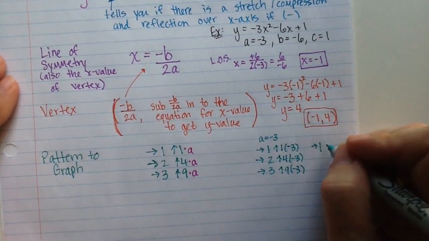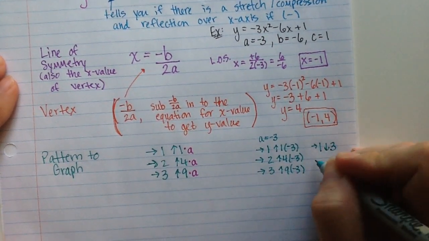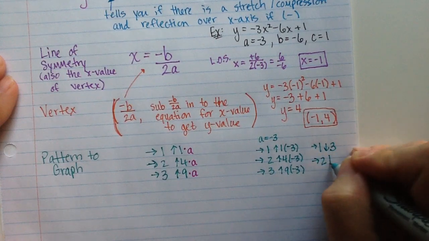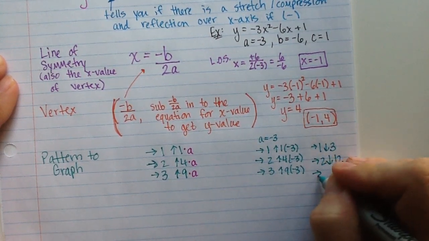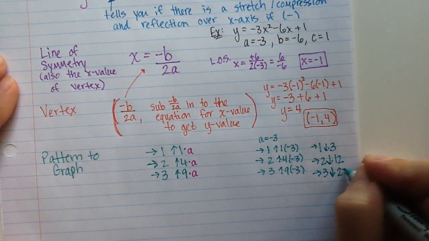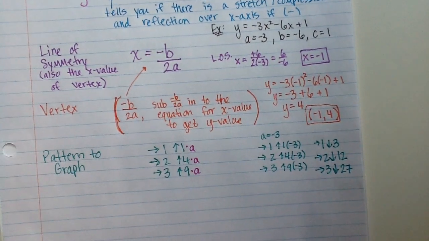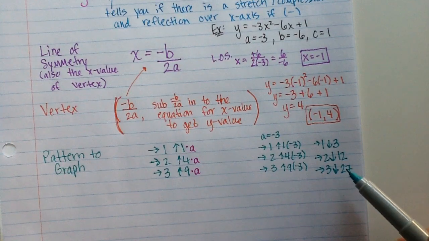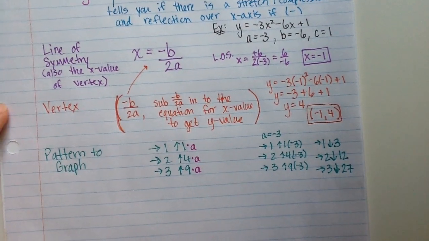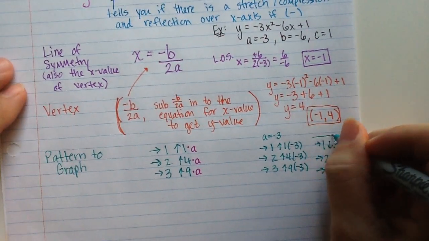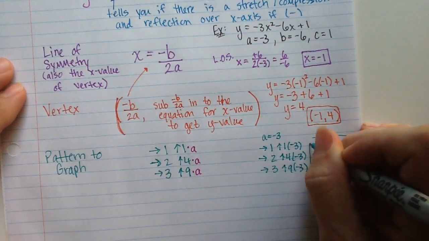What I'm really doing is moving down 3, and then over 2, and down 12, over 3, and down 27. Now, I won't be able to fit all of those points on a graph, but I'll fit what I can on there and go from there. So here's my pattern to graph for this parabola.